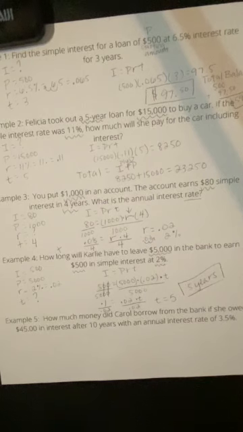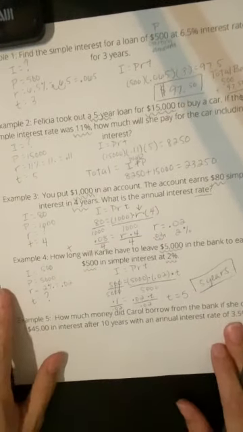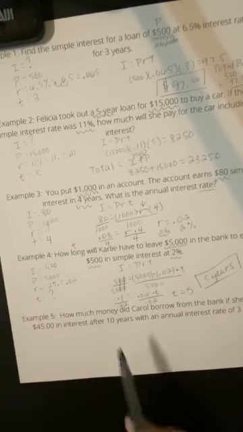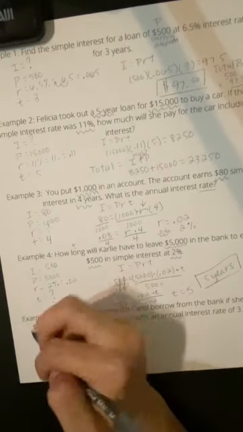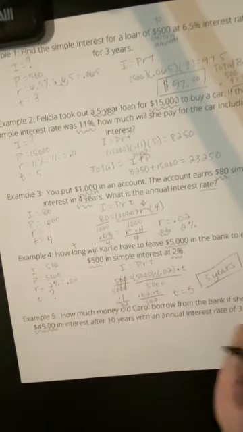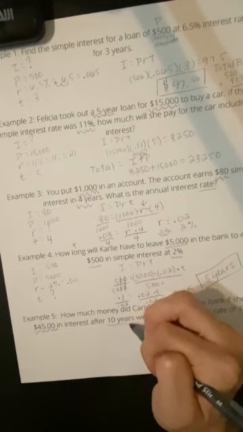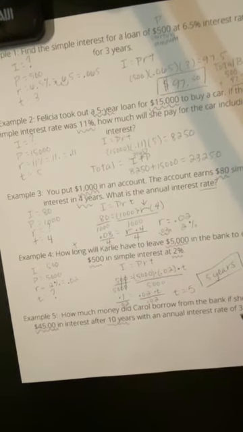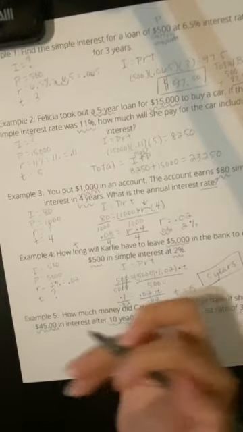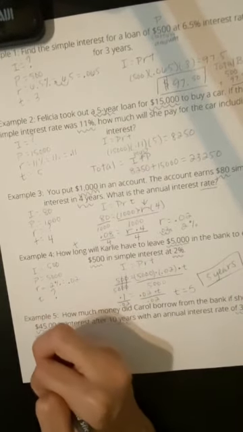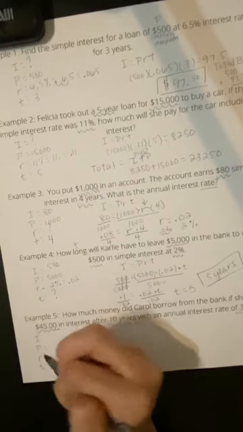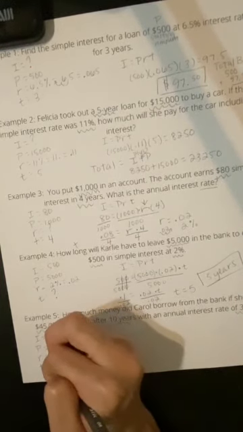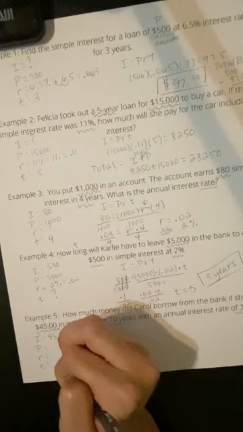And we have made it to the last problem, so here we go. How much money did Carol borrow from the bank if she owed $45 in interest after 10 years with an annual interest rate of 3.5%? Okay, so I know the interest is $45.